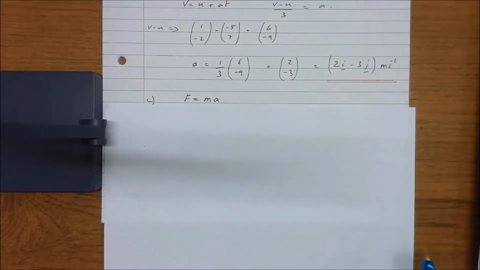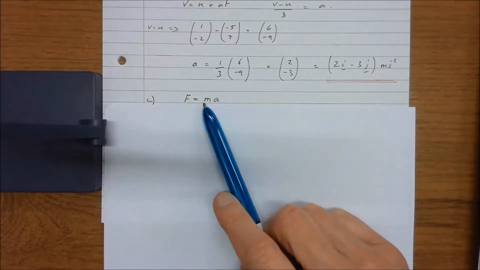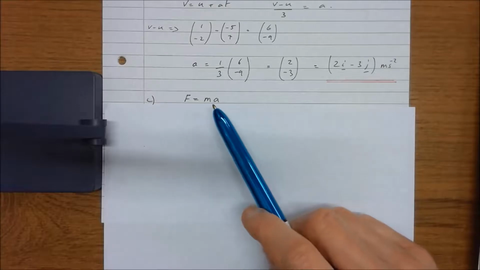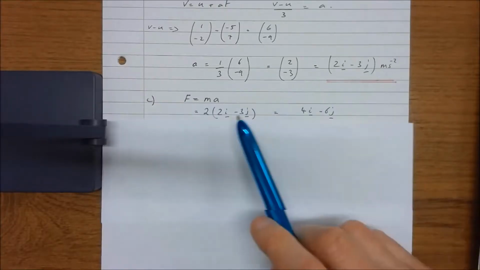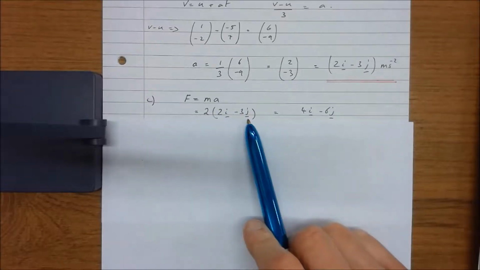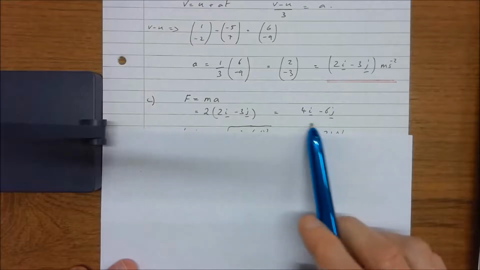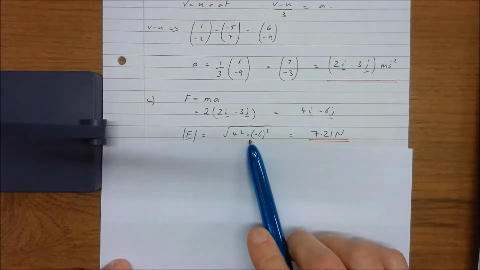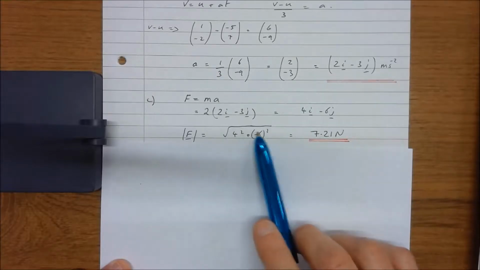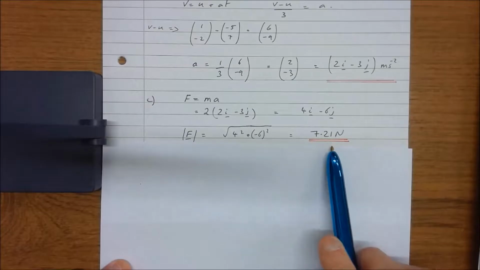So part C, I'm asked to find the magnitude of F, so I can use F equals ma. Now I know the mass is 2 kilograms, I already know the acceleration, so just substitute into the equation, and that gives me 4i minus 6j. Now I'm being asked to find the magnitude, so I'm going to use Pythagoras, 4 squared plus minus 6 squared, and the square root of that, and it gives me, to 3 significant figures, 7.21 newtons.